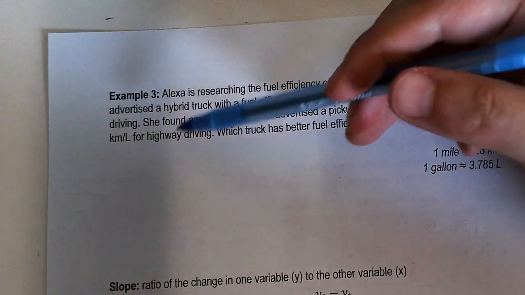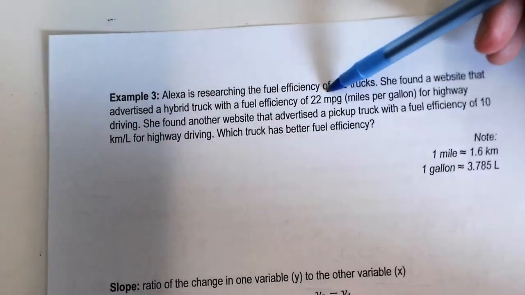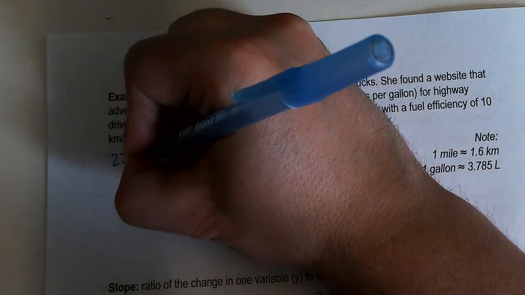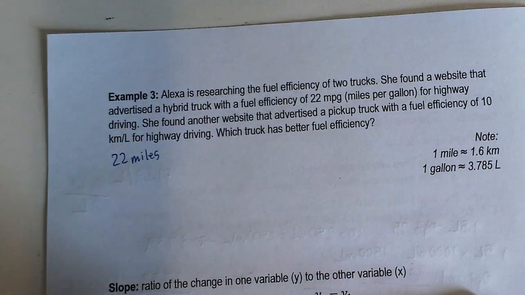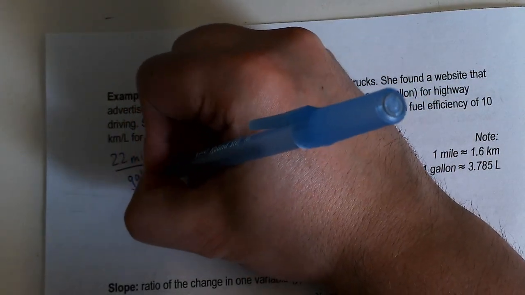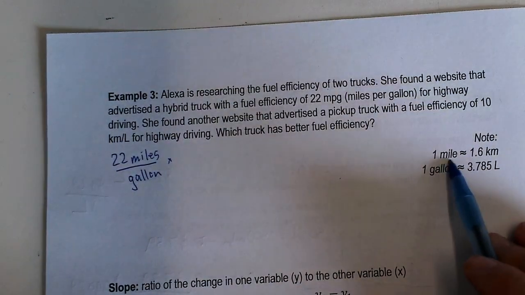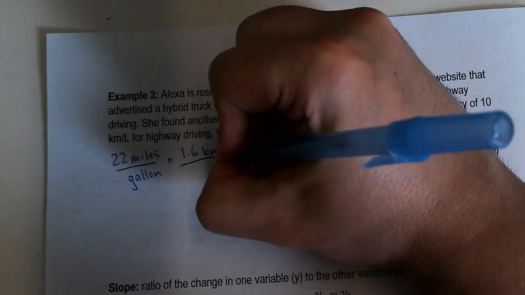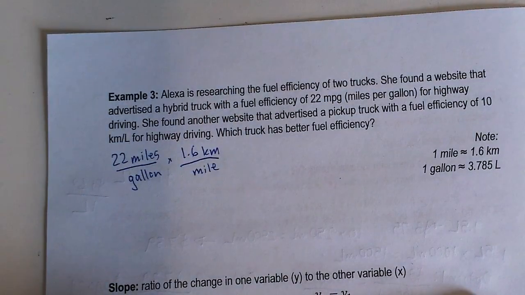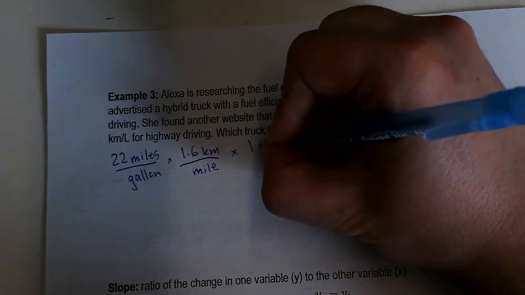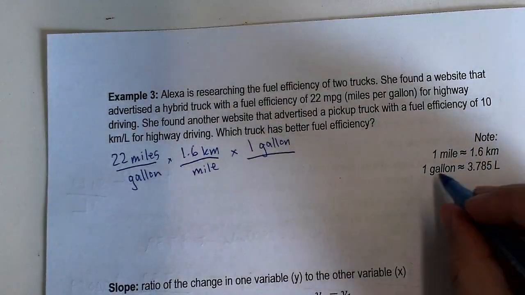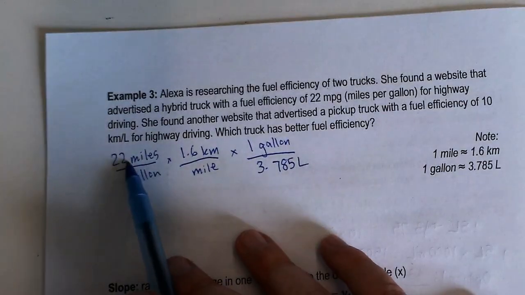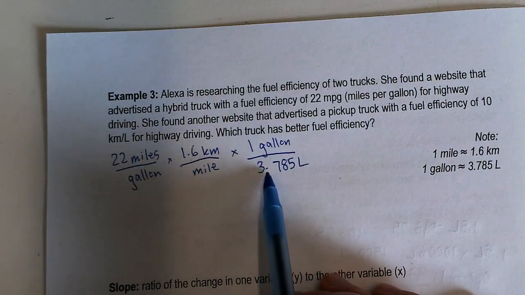So we're going to have to change one of them so that they match the units of the other one. Since we're in Canada, we use kilometers per liter, so I'm going to change 22 miles per gallon to kilometers per liter. Okay, so 22 miles per gallon. And it says here on the side that 1 mile is 1.6 kilometers. So we're going to multiply by 1.6 kilometers for every mile. And then we are going to divide by liters. So 1 gallon is 3.785 liters. So we're going to do 22 times 1.6 divided by 3.785.